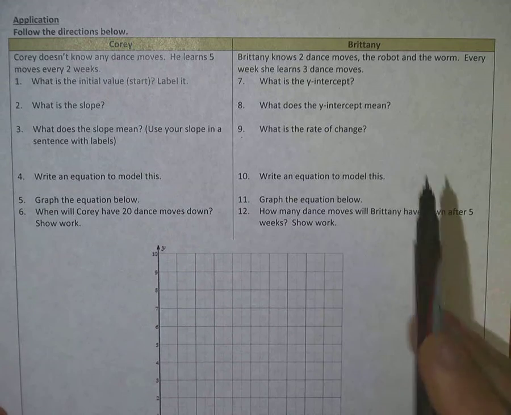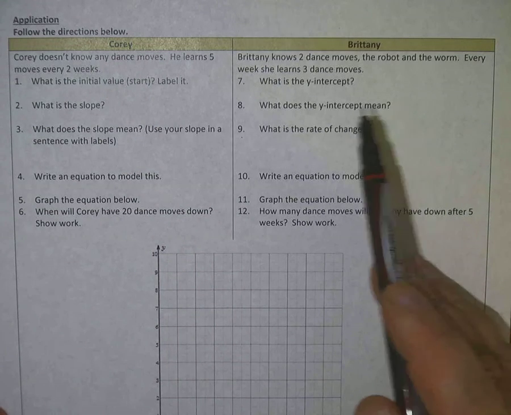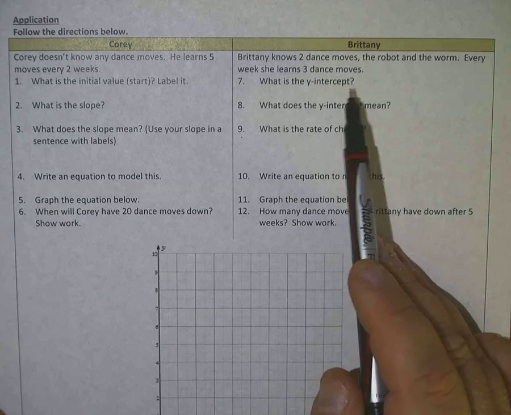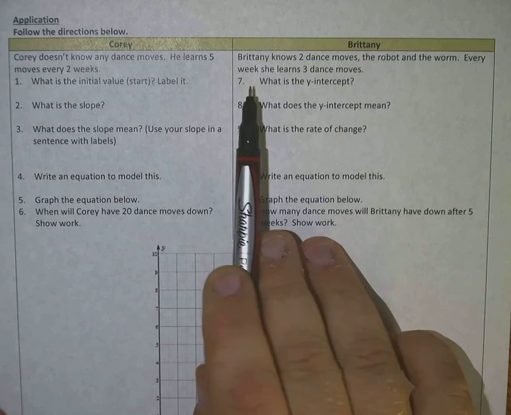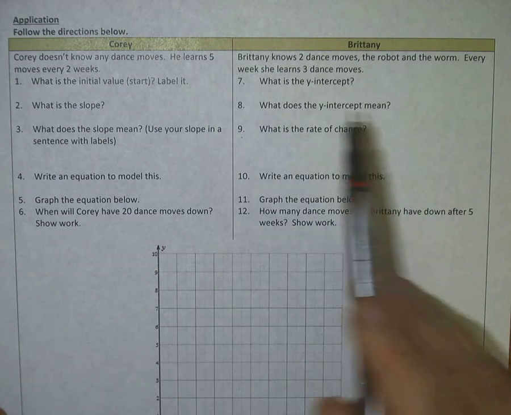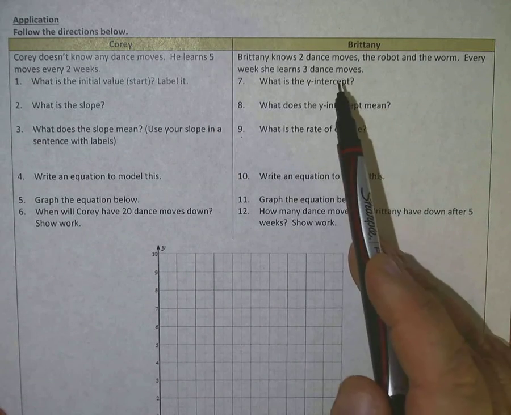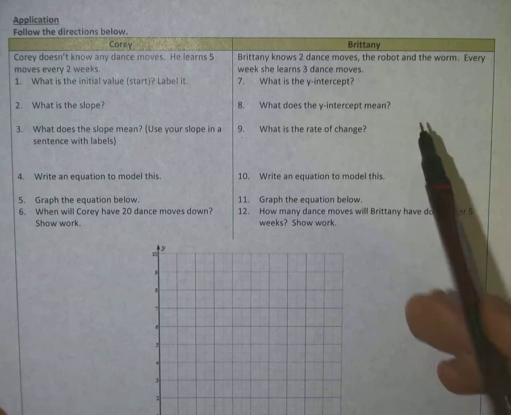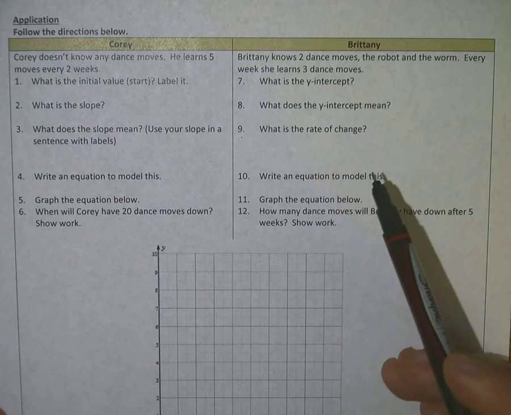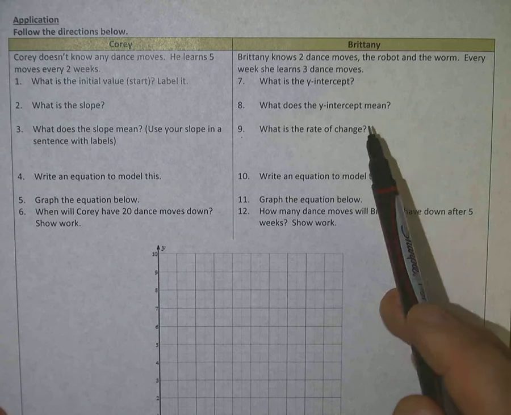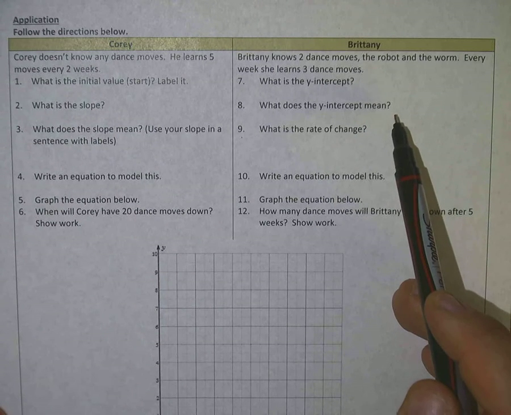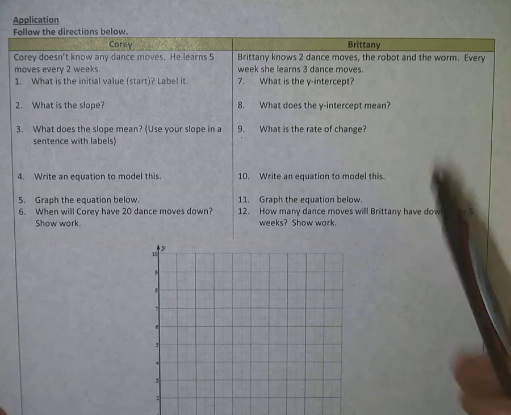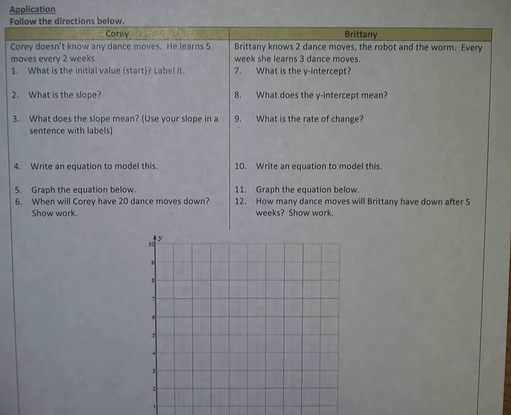Same thing over here, just a little bit different. This is what is the y-intercept. Hint, hint, it means the same thing as the initial value. So that's really saying what is the initial value. What does that mean? Y-intercept means initial value. That's kind of the idea there. But use it with the dance moves that are apparent in this case of the problem.